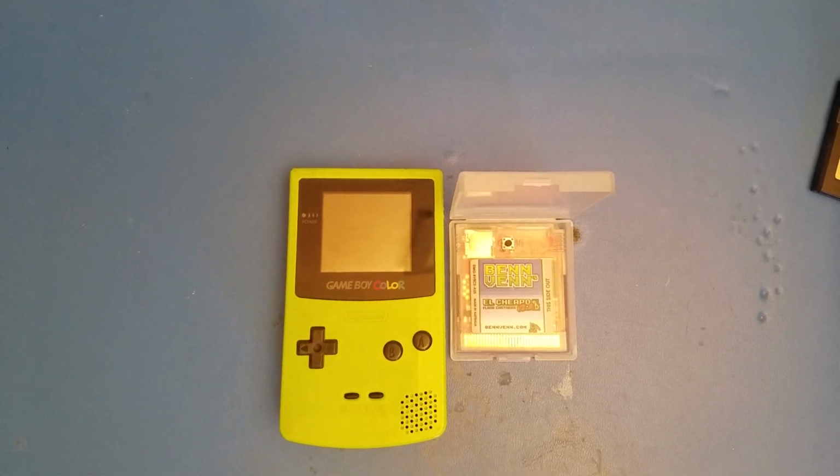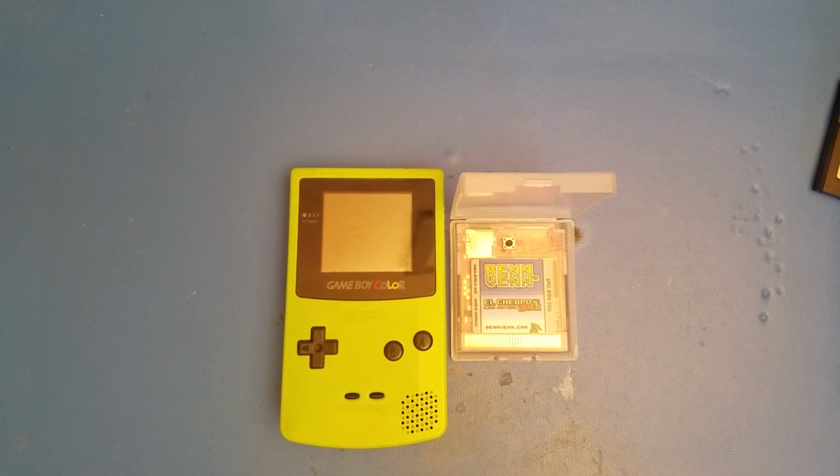How's it going, everybody? So I'm just going to show you a quick overview on how to navigate and use your ElCheapoSD made by BennVenn. And I'm just going to show you also, well, more so tell about how to get it set up.